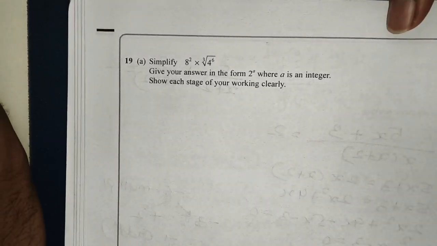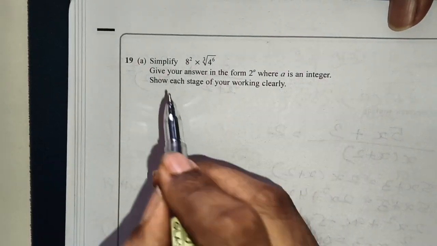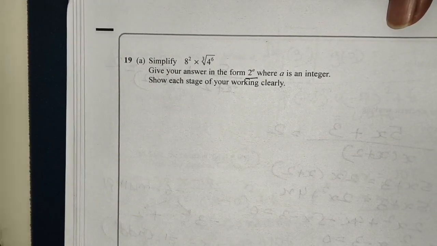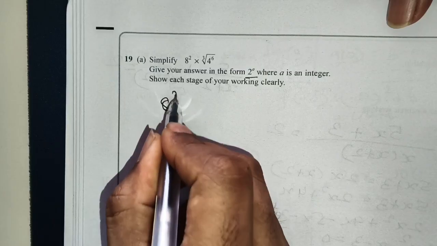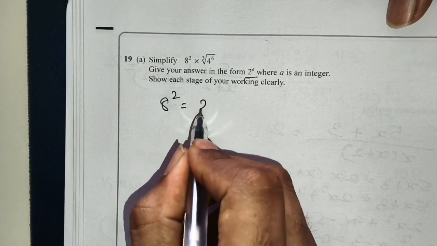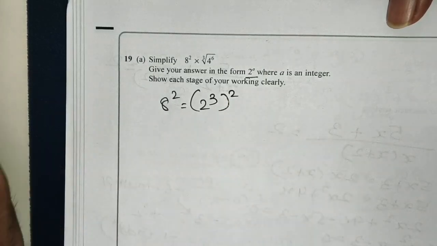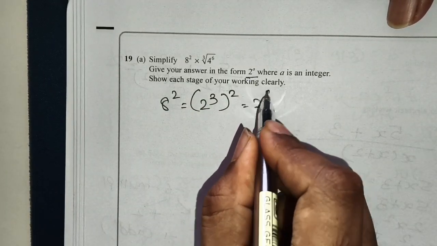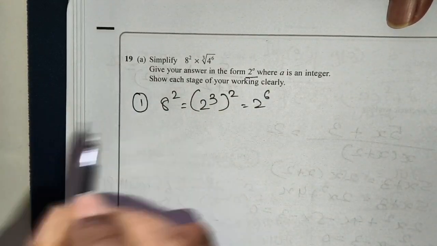Sure, another integer sum where powers are involved. You have to give an answer in the form of 2 raised to a. Correct? It is obvious that they want you to convert every power into 2. For example, 8 square can be converted into 2 raised to 3, squared, right? Because 2 to the power of 3 is 8. So now this becomes 2 raised to 6. That is my step 1.